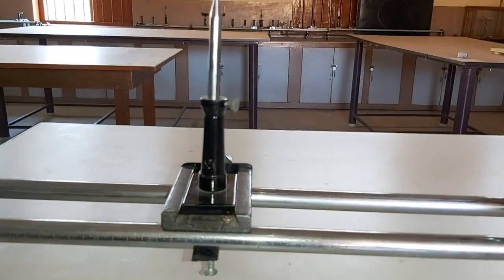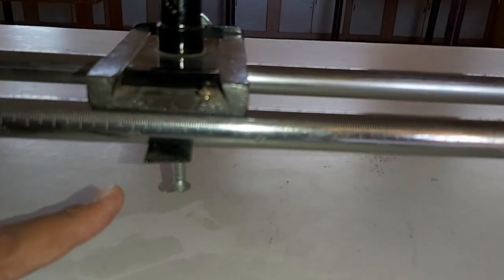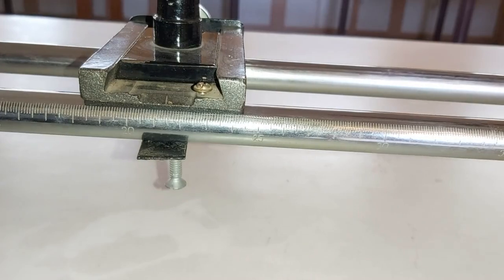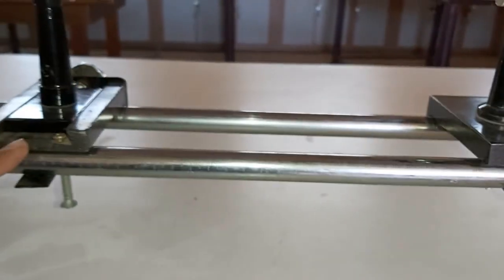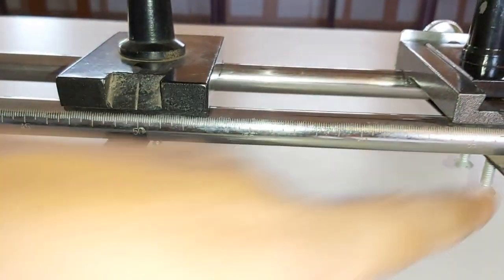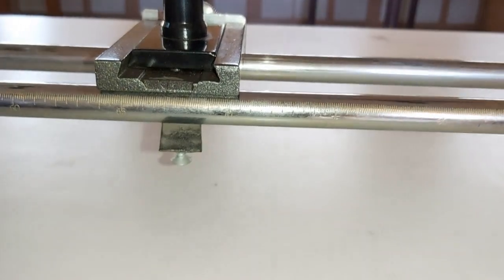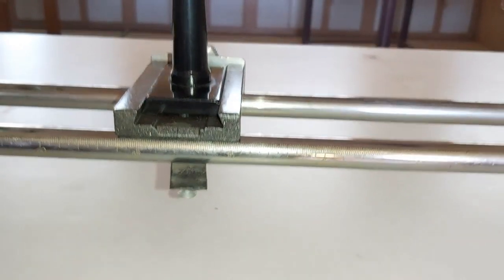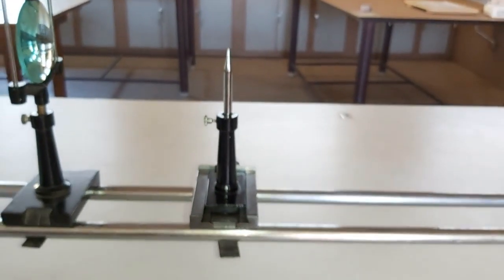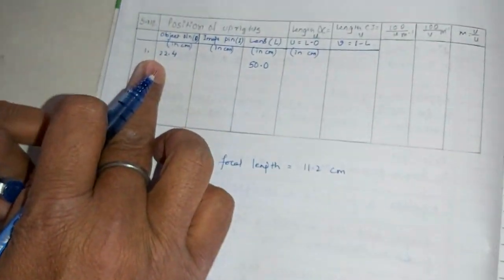Now by removing the parallax, we can note down the position of the object pin and the position of the image pin. Yes, we will note down in our copy like this. You can see here how we are noting it down. The object pin we have already noted down as 22.4.